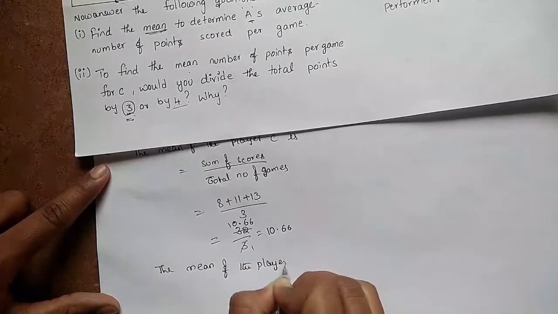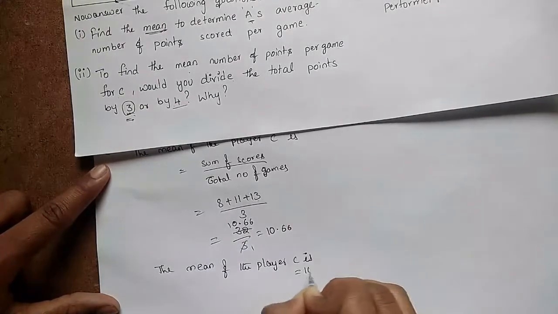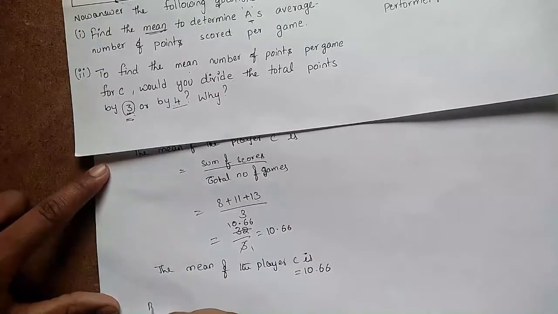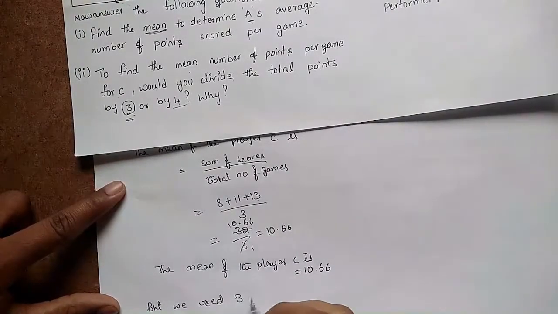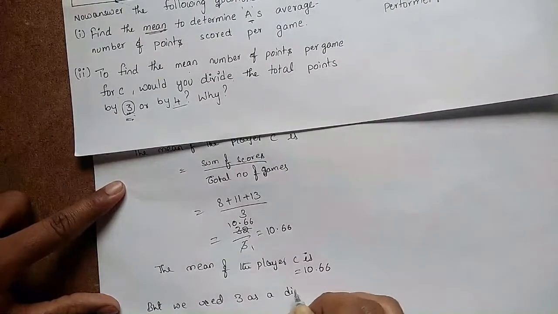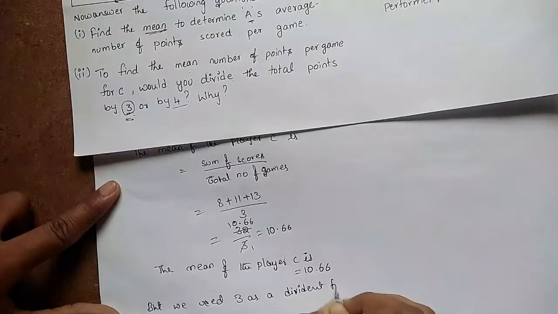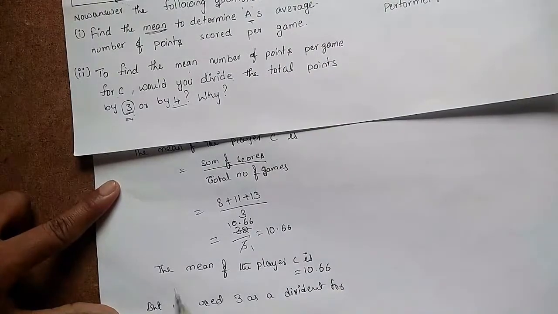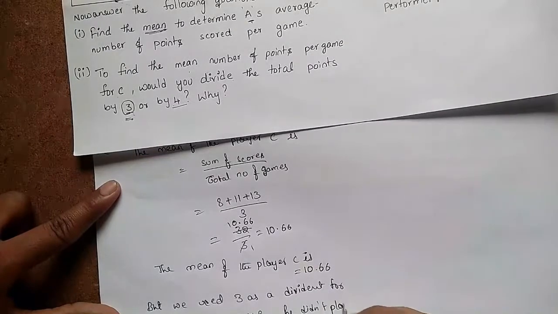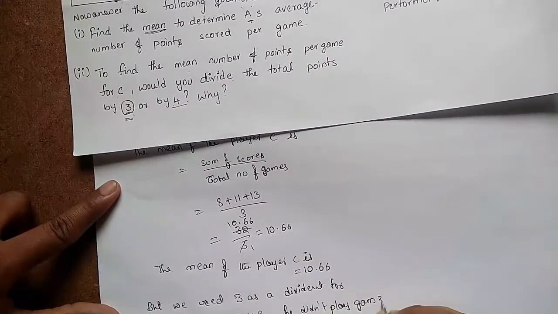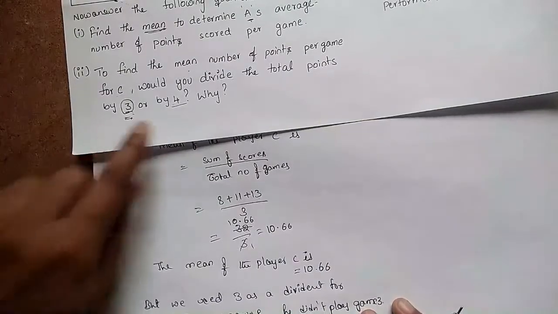player C is 10.66, but we used 3 as the divisor for the given data because he did not play game 3. This was the answer for the question.